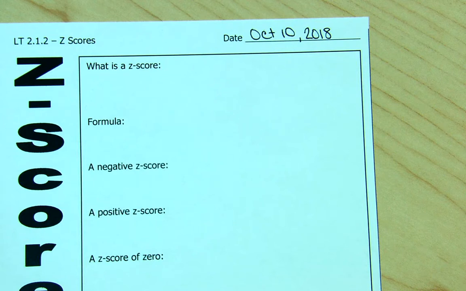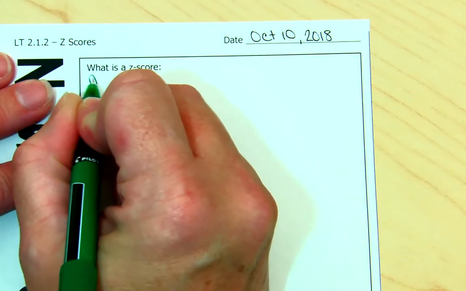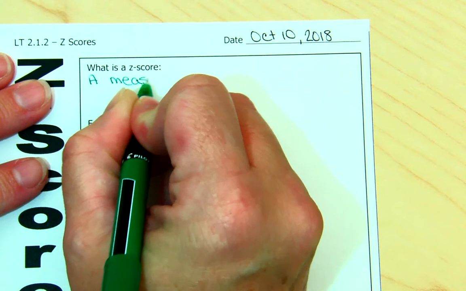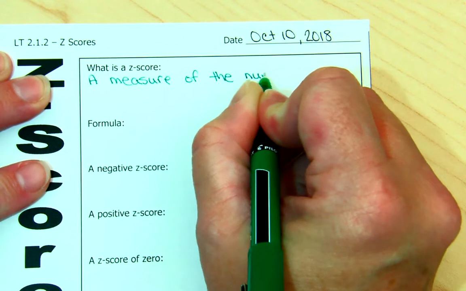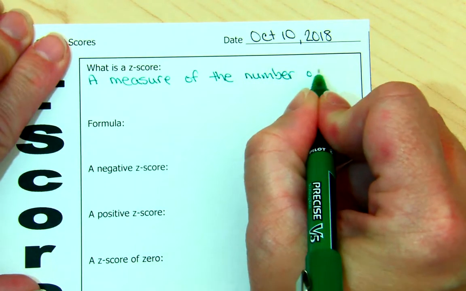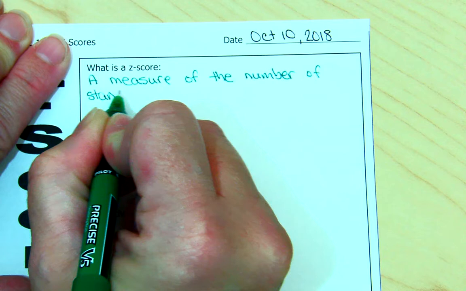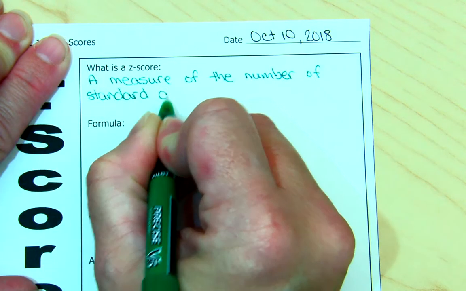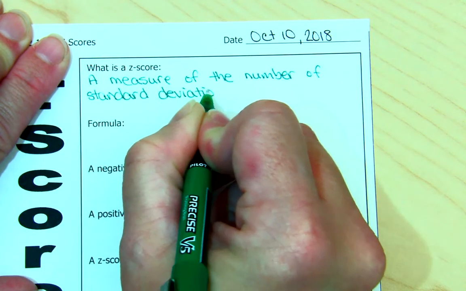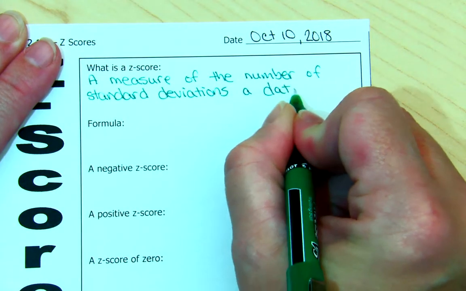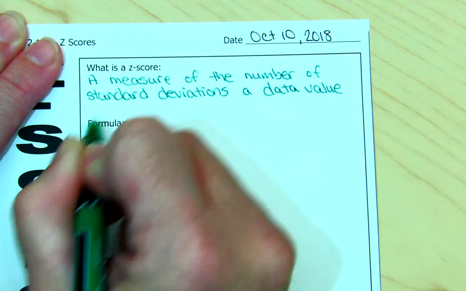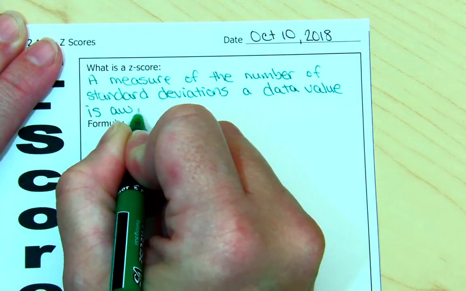Okay, so the first thing they ask us for on this z-score is, what is a z-score? So we need to come up with the definition. A z-score is a measure of the number of standard deviations a data value is away from the mean.